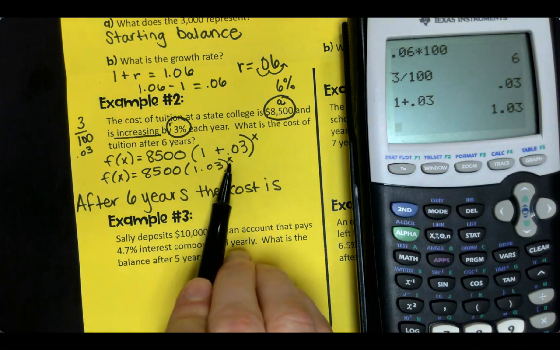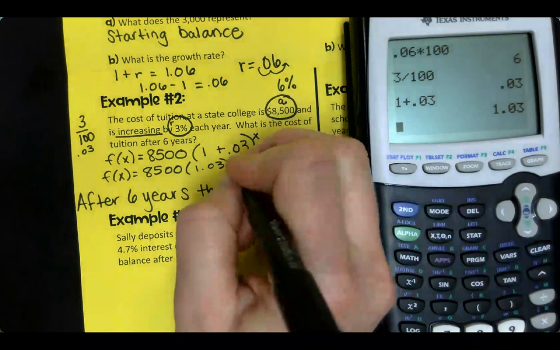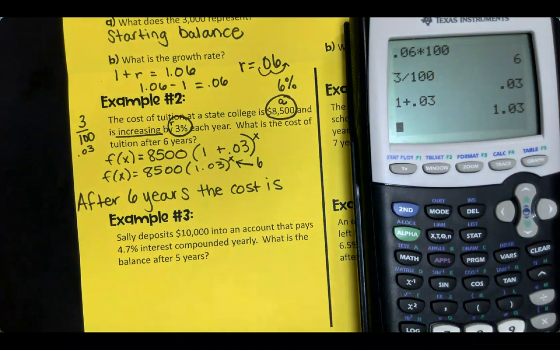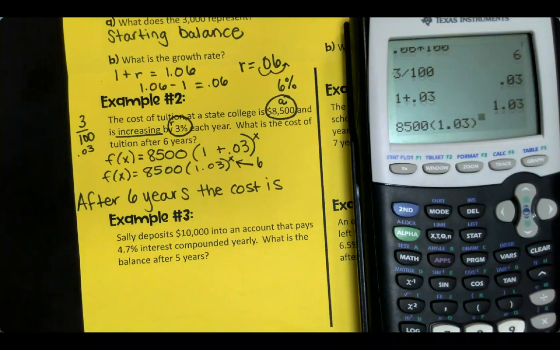That's an exponent. So you're going to substitute it in. You're going to raise it to the 6 instead of multiplying. So it'd be 8,500 times parentheses 1.03, everybody do this, raised to the 6. It's exponential growth, so your 6 has to be your exponent.